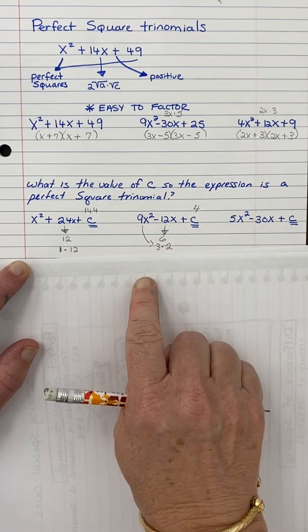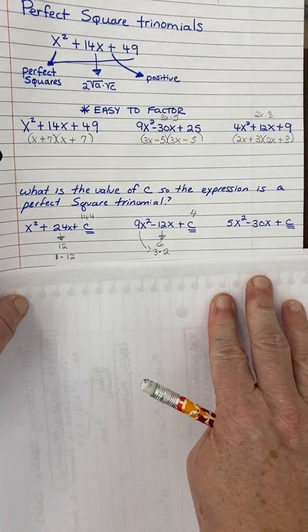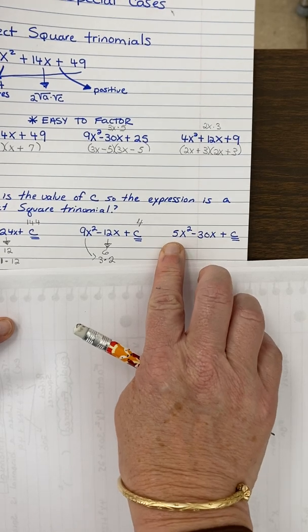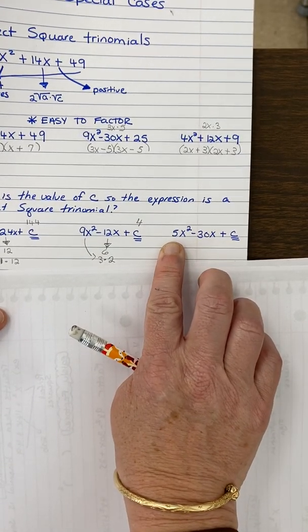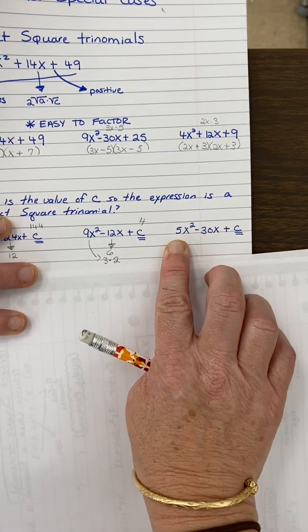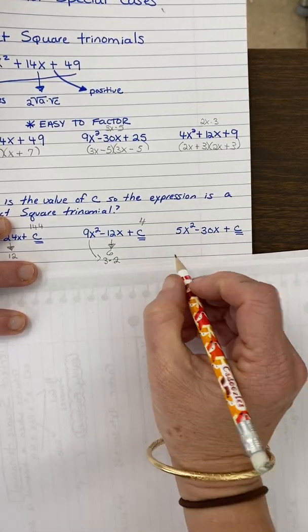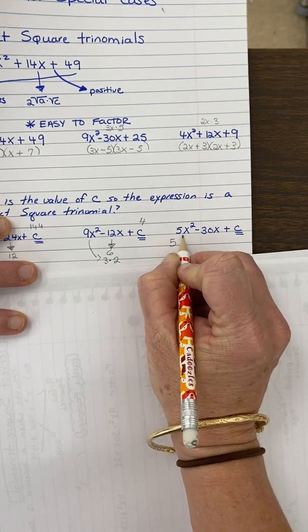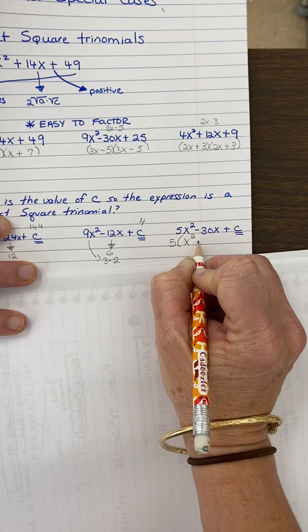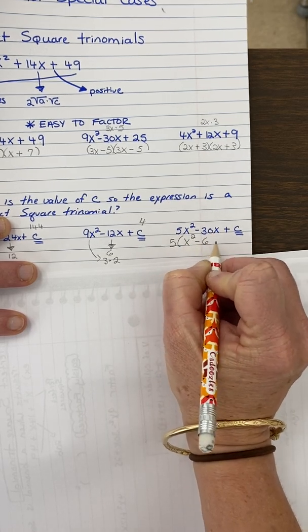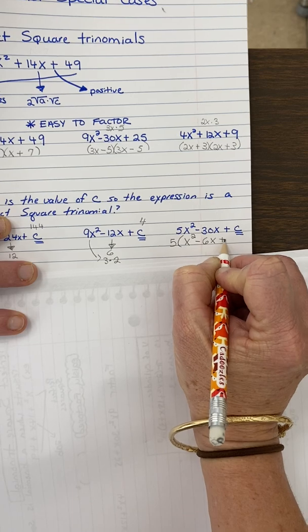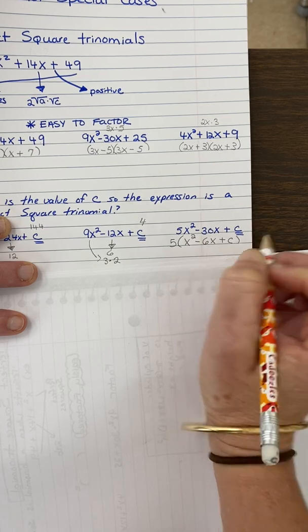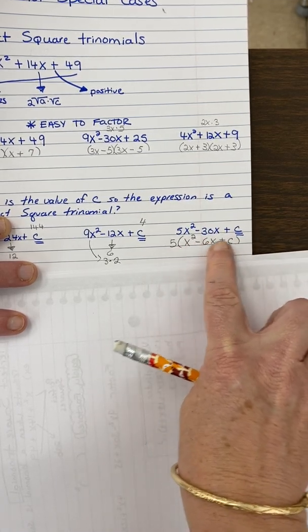Okay? Now, if you notice this one, it's a little trickier because you start off and you say, wait a second, this is not a perfect square. And to be a perfect square trinomial, the first term needs to be a perfect square. So what I'm going to do is say, well, I wonder if I factored out a 5 here. Notice that's divisible by 5, that's divisible by 5. So if I factor out a 5, I get x squared minus 6x plus, well, I'm just going to put c for right now, and we're going to have to recalibrate in a minute. Okay, so let's just look in here.